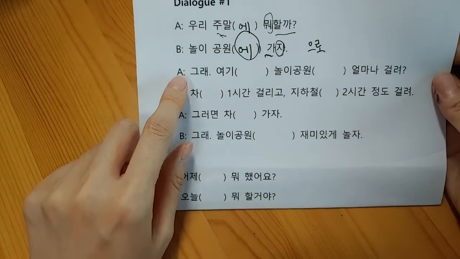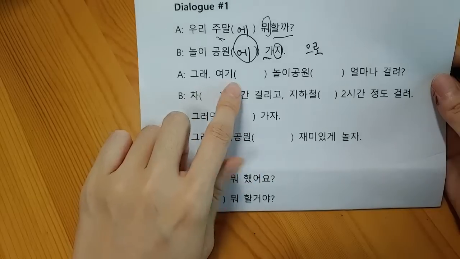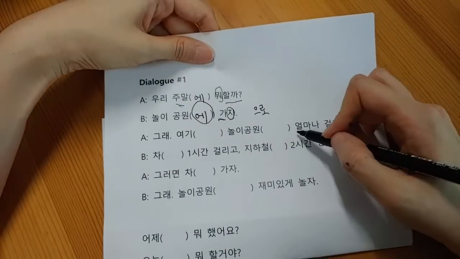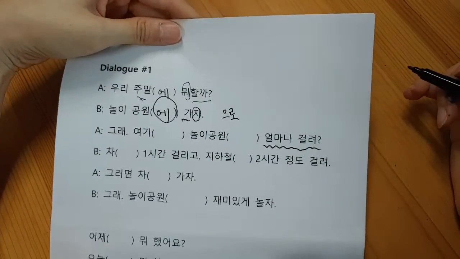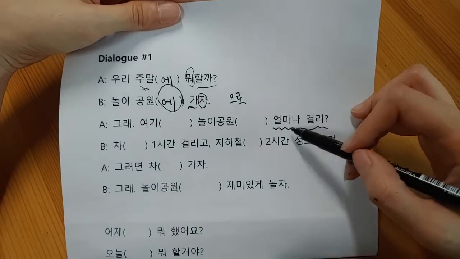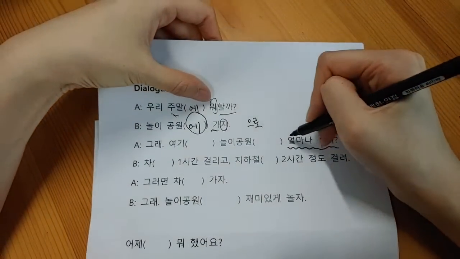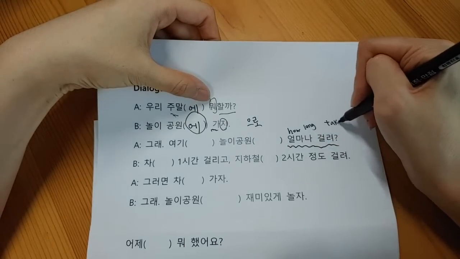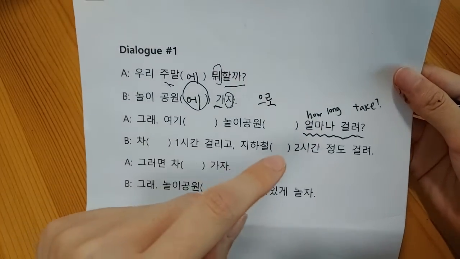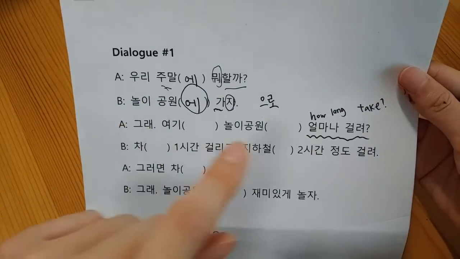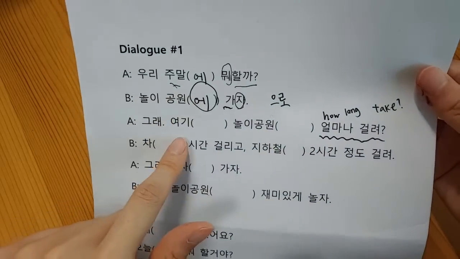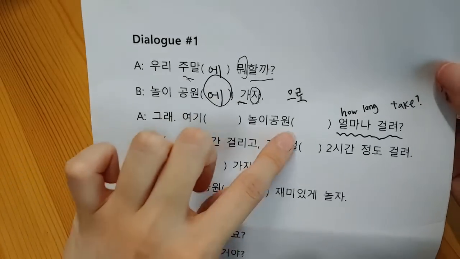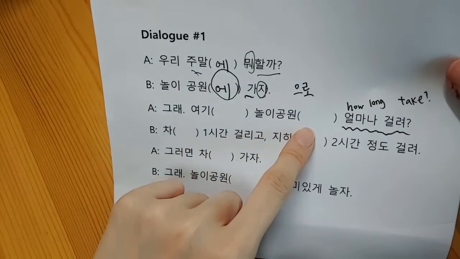And then A says, 그래, 여기, 놀이공원, 얼마나 걸려? So 얼마나 걸려? We learned this phrase when we were learning what 얼마 and 얼마나 mean. So 얼마나, how long, 걸려, take. So what A means is how long does it take from here to the theme park. So how do you say from here to the theme park?